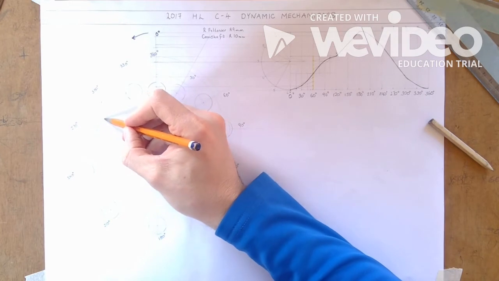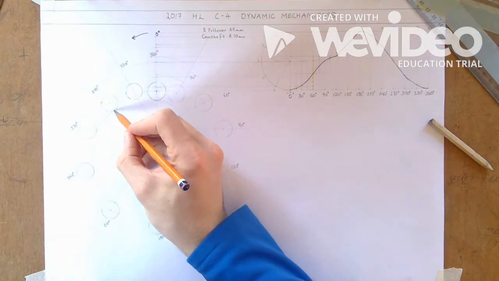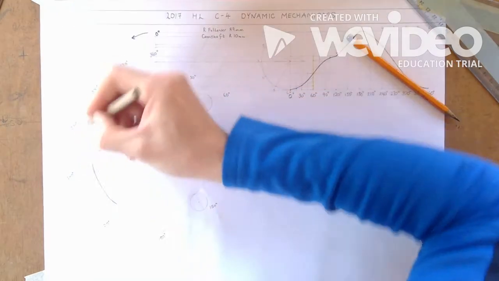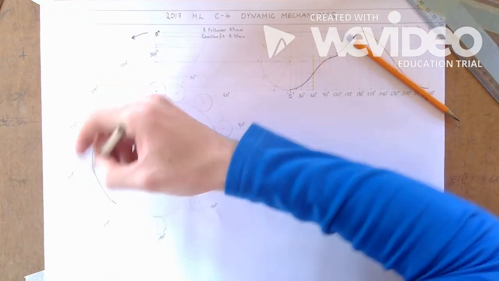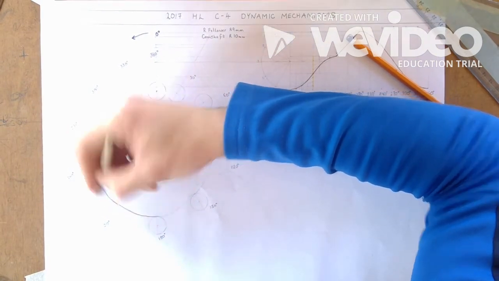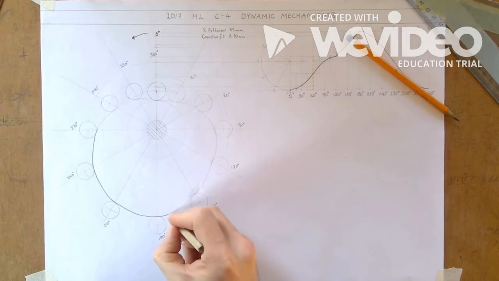My advice is to go around it first, then go over it heavy, to outline your cam.